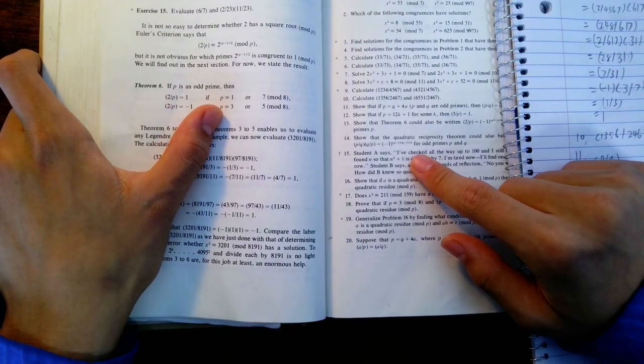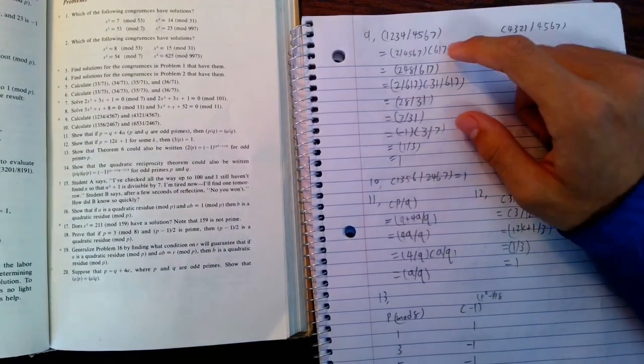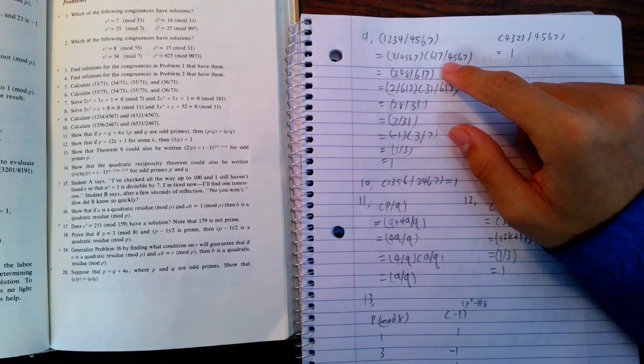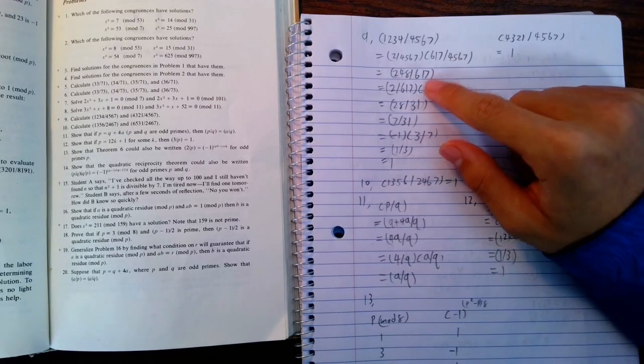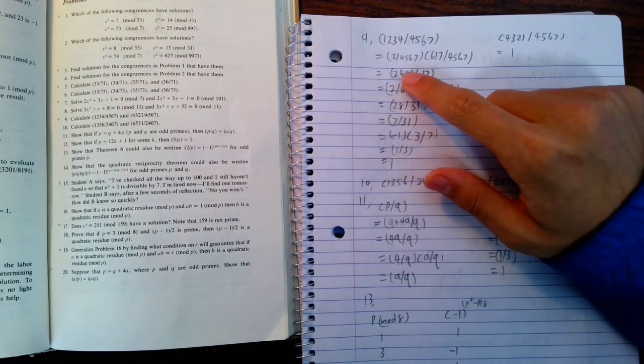Otherwise, if it's congruent to 3 or 5, then it does not have a solution. It returns -1. So this one, we use the quadratic reciprocity, and we factor out this number.